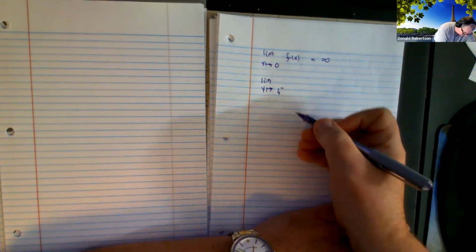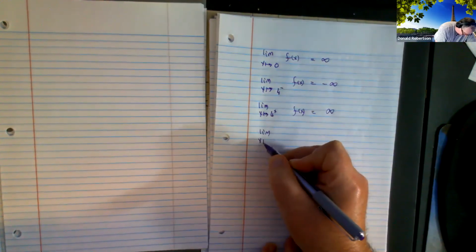The limit as x tends to 4 minus, so that's our left-hand limit, happens to be negative infinity. The limit as x tends to 4 plus of the function happens to be plus infinity, which is fine. The limit as x tends to infinity of the function happens to be 2. And finally, the limit as x tends to negative infinity of the function happens to be negative 2.